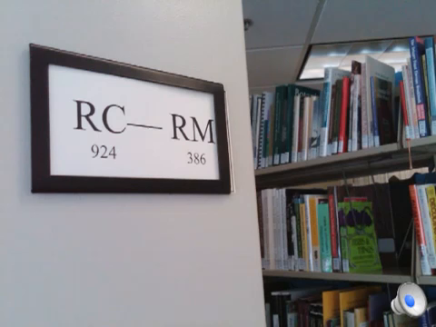Also, keep in mind that collections are shelved in different areas. Right now, you're looking at the regular collection. The reference and reserve collections are located across from the entrance of the library.